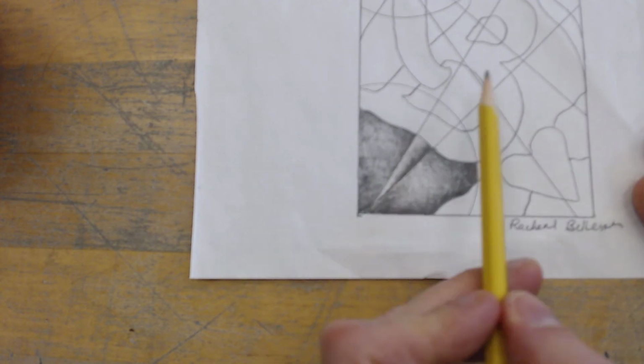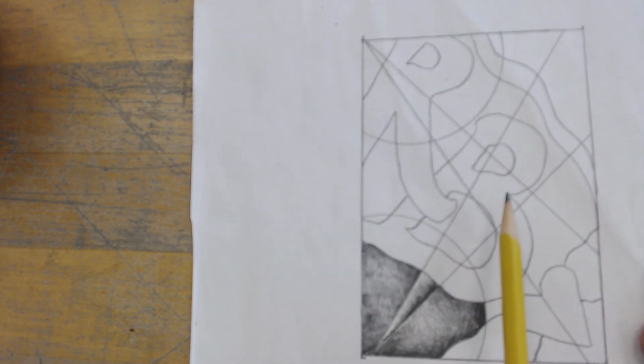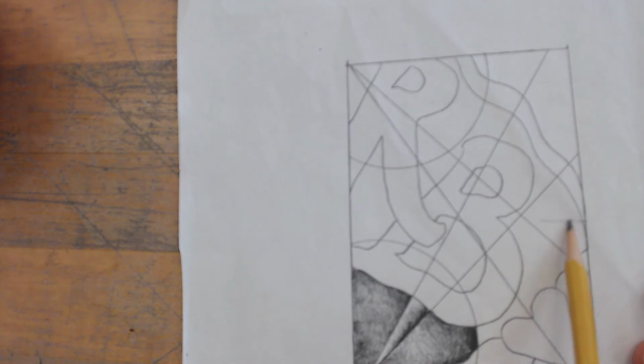All right, so again, I would shade about half of this. So in looking at this entire sheet, I'd probably shade to about there, right?